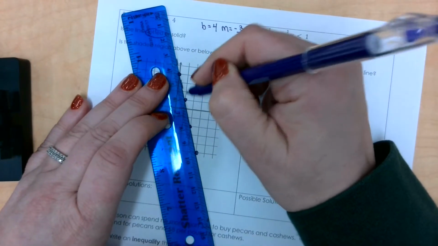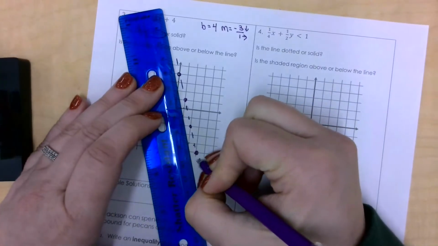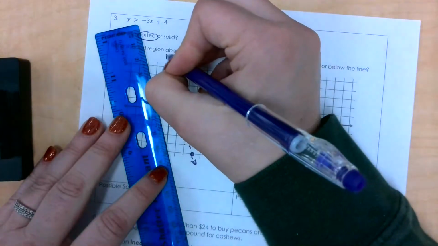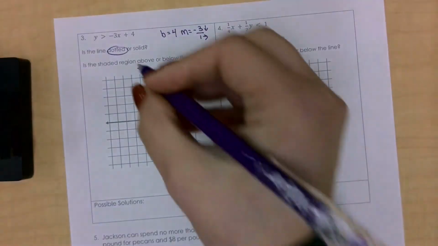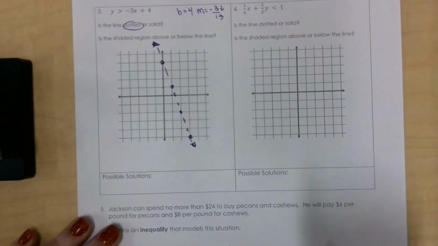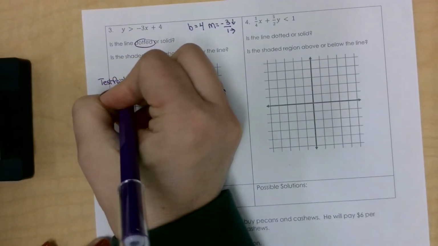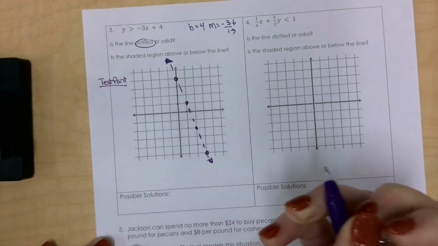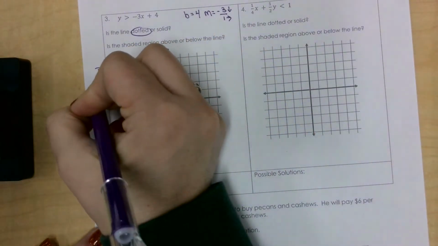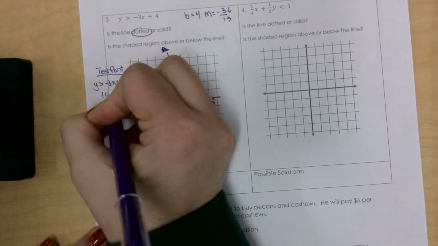And I'm going to just remember that because it's a dotted line, all the points I've just graphed are not a part of the solution set. So when I use my test point, I can see that 0, 0 is not there. So if y is greater than negative 3x plus 4, I'm going to use 0, 0.